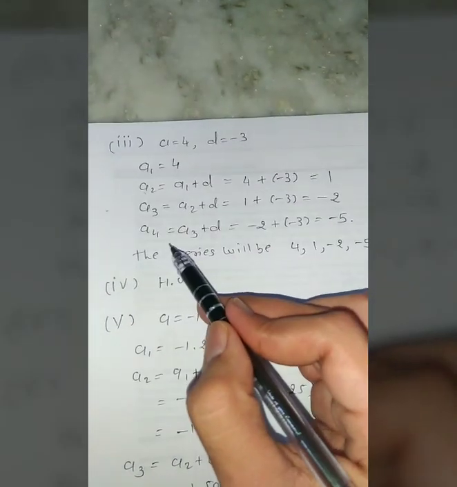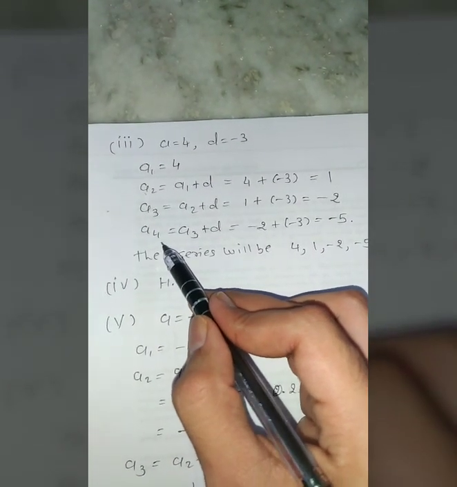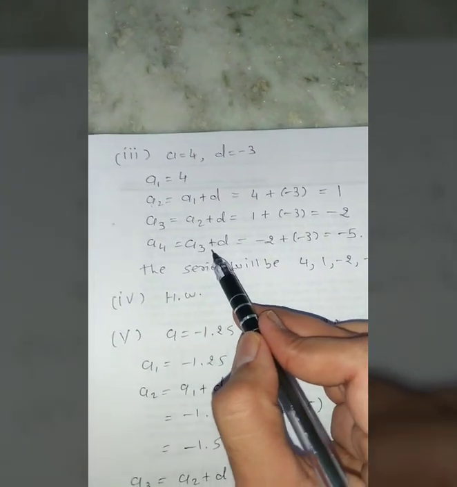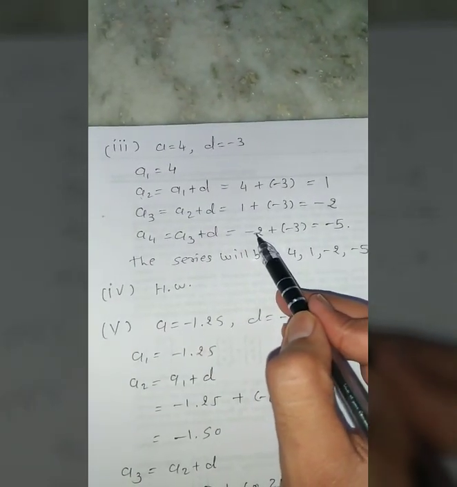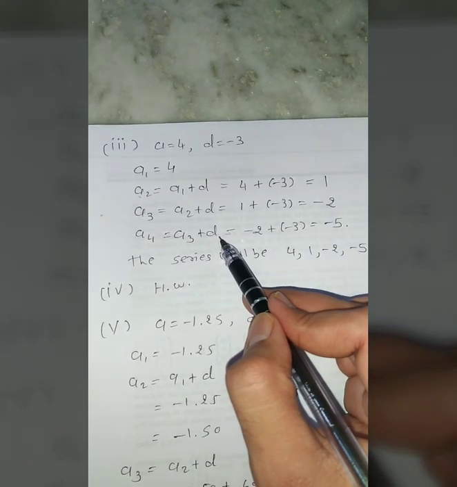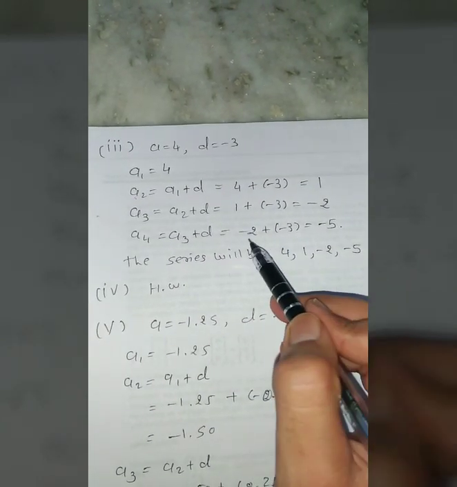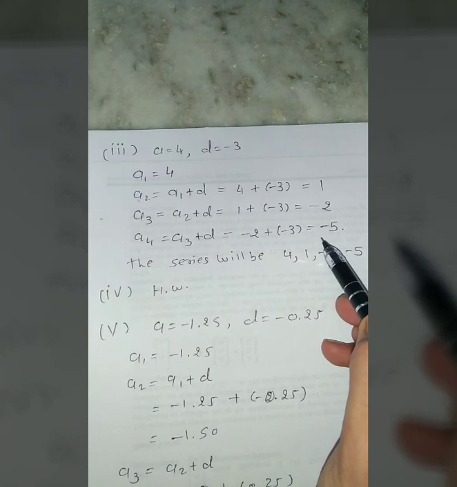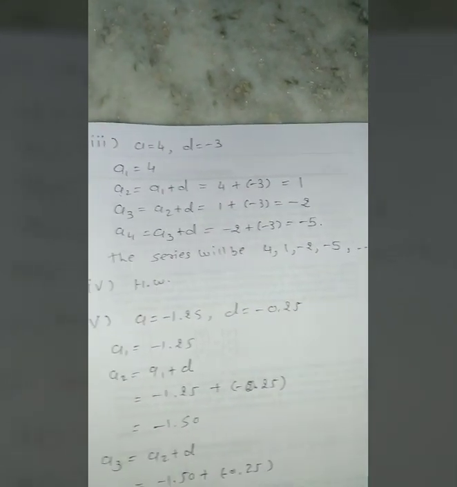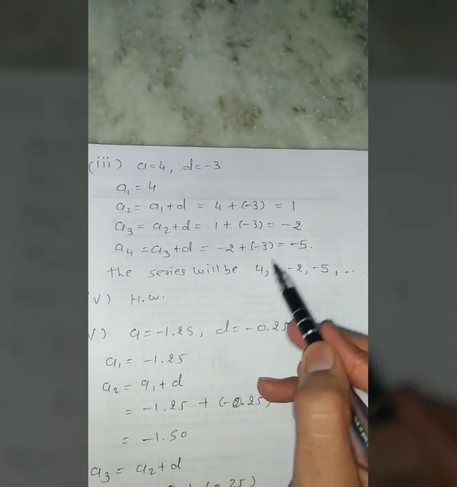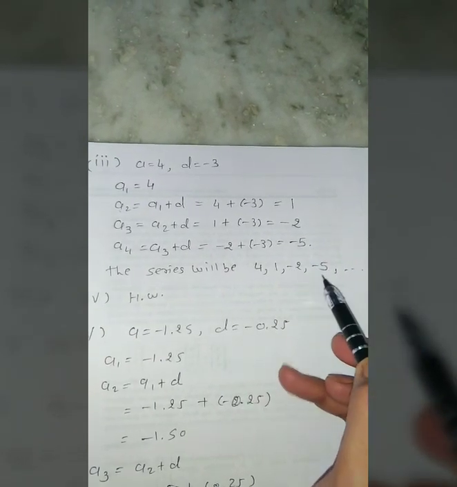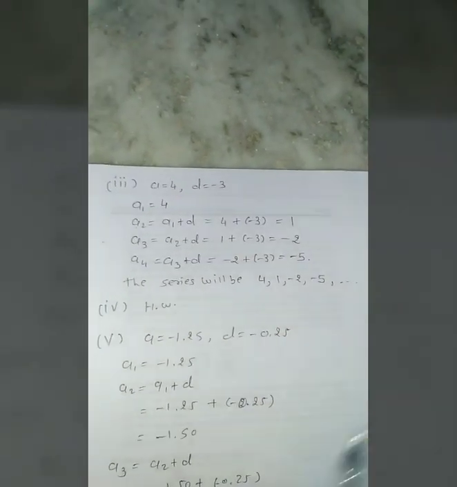So 1 minus 3 is equal to minus 2. a4 is equal to a3 plus d. So a3 is equal to minus 2 and d is equal to minus 3. So minus 2 minus 3 is equal to minus 5. The series will be 4, 1, minus 2, minus 5, etc.